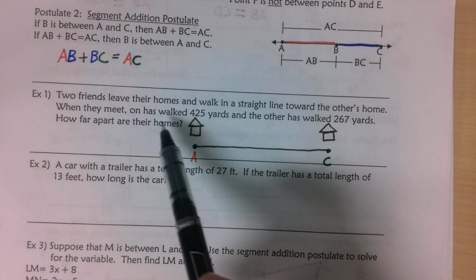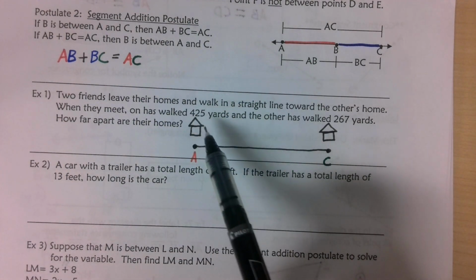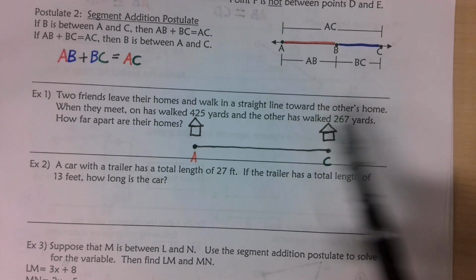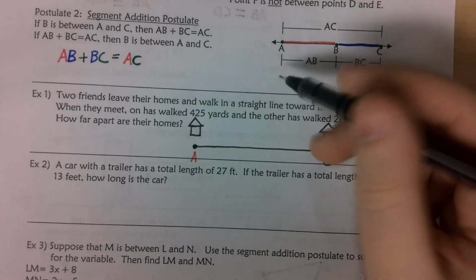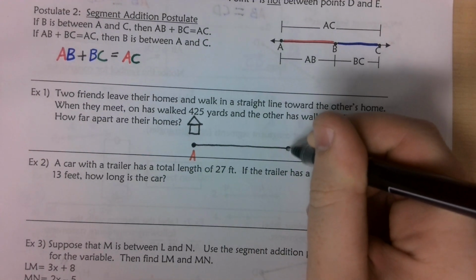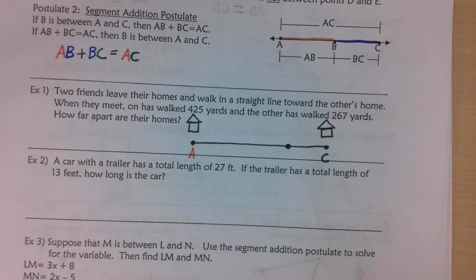When they meet, one has walked 425 yards, the other has walked 267 yards. Friend 2 is slacking. So they don't meet in the exact middle, but they do meet near the middle. We'll say that's pretty good. We want to figure out how far apart their homes are.